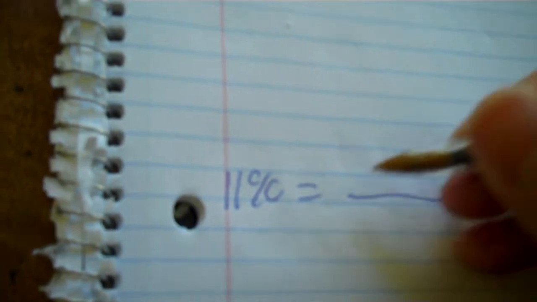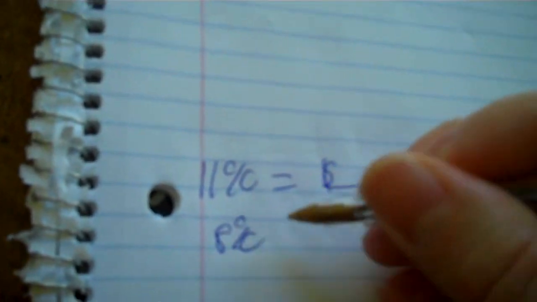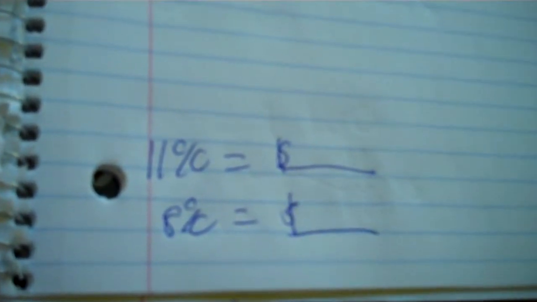Okay, now example 7. A person has $50,000 to invest in 2 accounts. One account pays 11% interest, the second pays 8% interest. If the person earns $4,810 in interest, how much money was invested in each? So we have to find the money that was invested in the 11% and the money that was invested in the 8%.